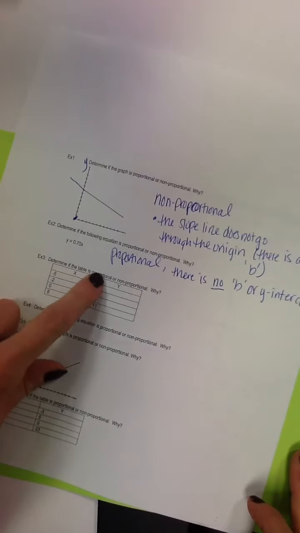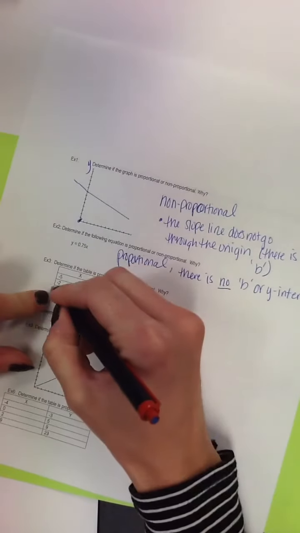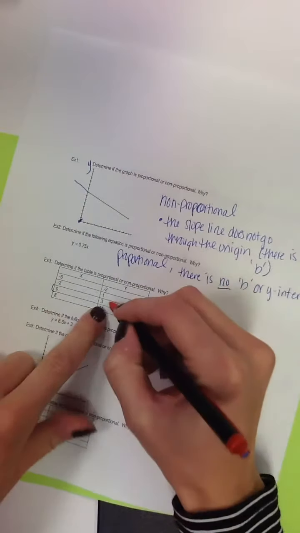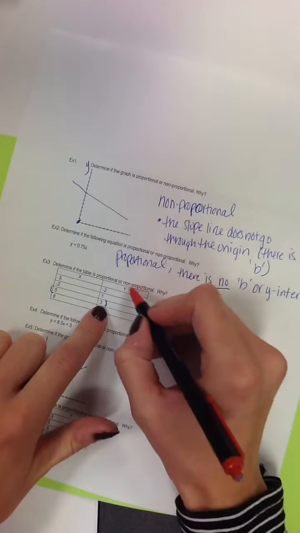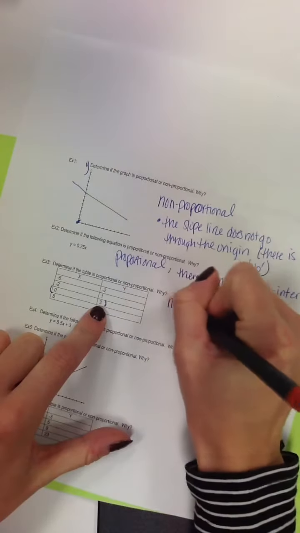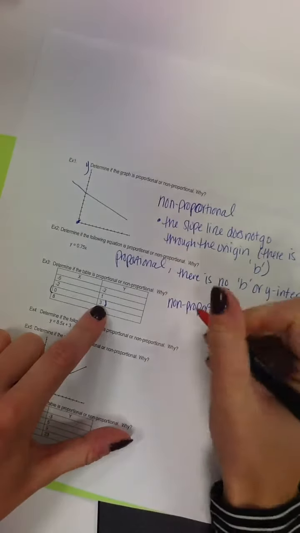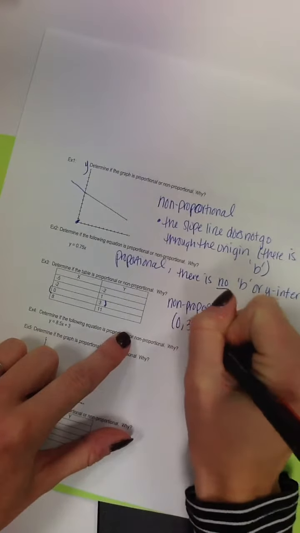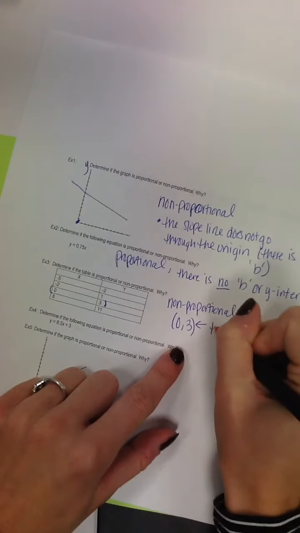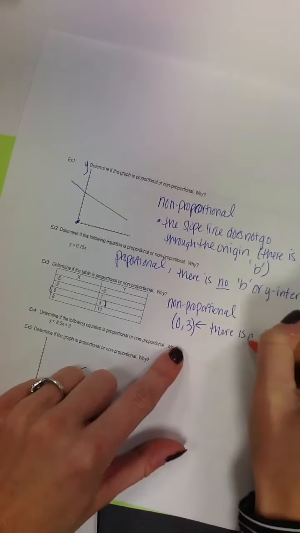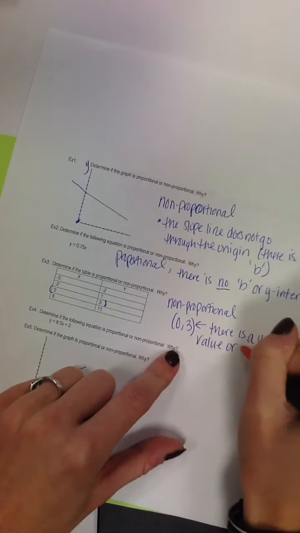Example 3, determine if the table is proportional or non-proportional and why. Let's look and see. So we have an x value of 0 here, but then our y value is 3 instead of 0. So that's going to make it non-proportional because 0, 3. So that would mean there is a y value or b.